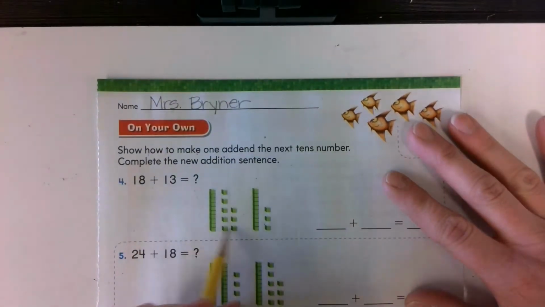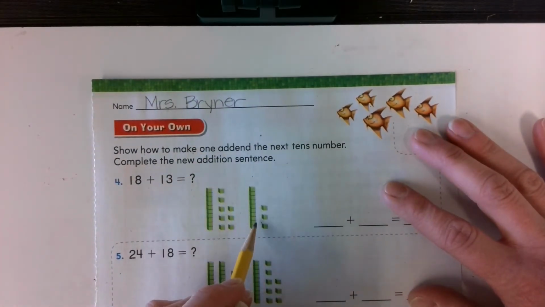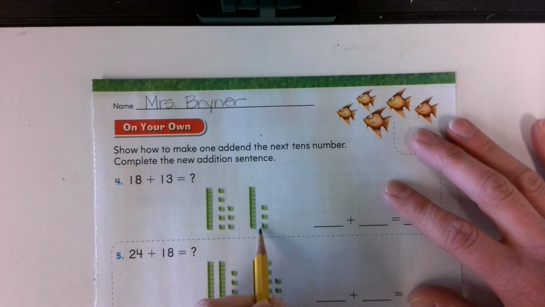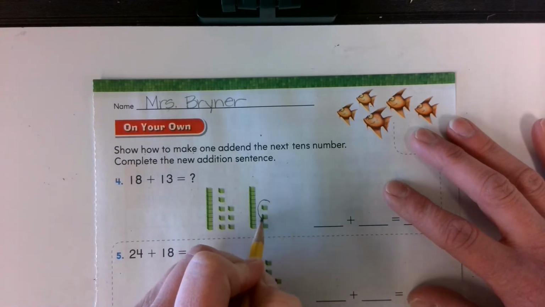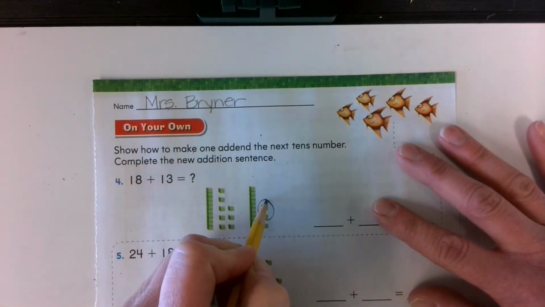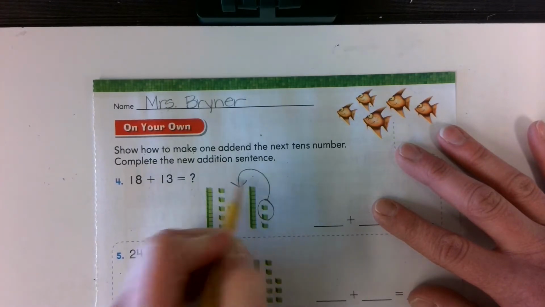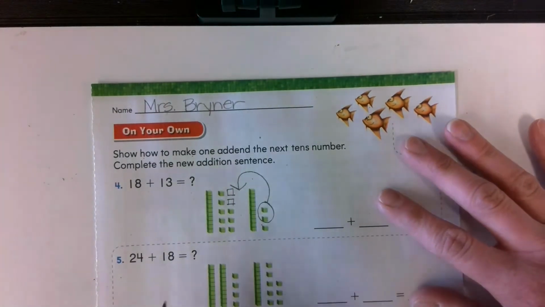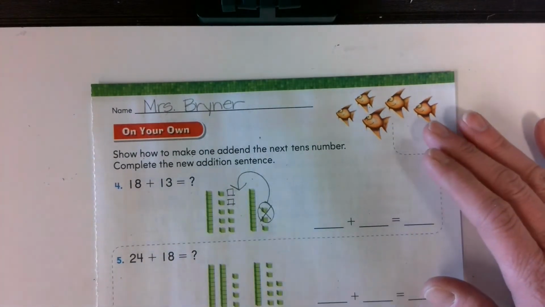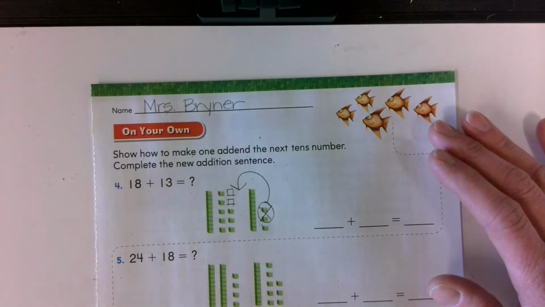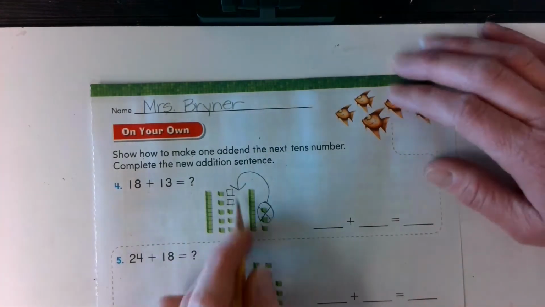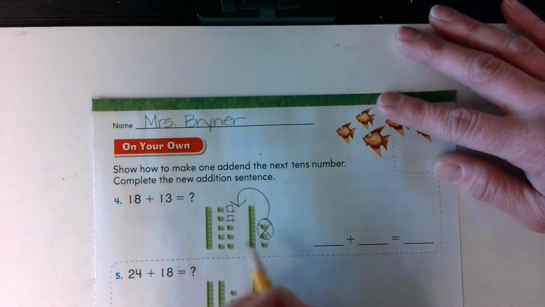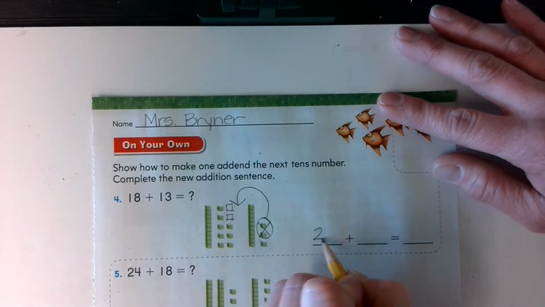So here's our friend 18. He goes next door to 13. Here's 13. He asks for 2 of 13. So he takes 2 of 13 and comes back over here. So 13 doesn't have those 2 anymore. Now, 18 isn't 18 anymore. 18 is now what? 20. Now we have 20 here.